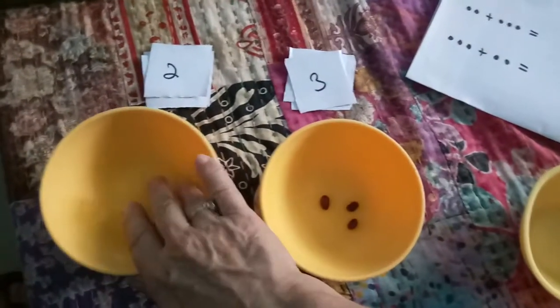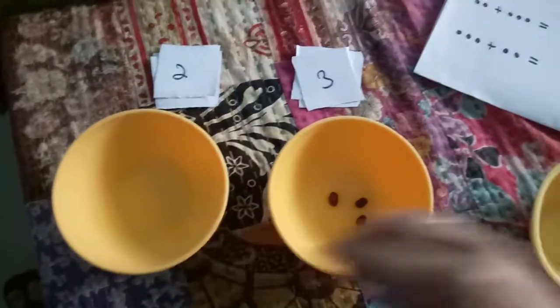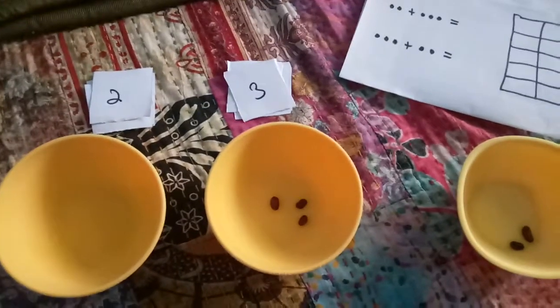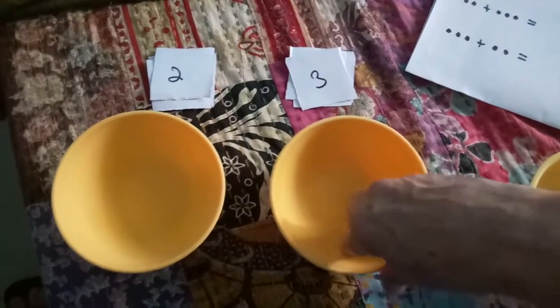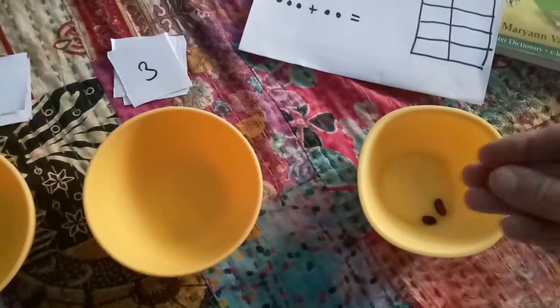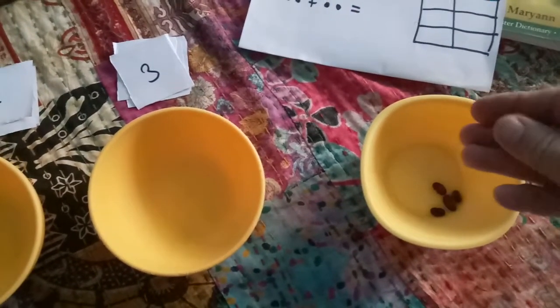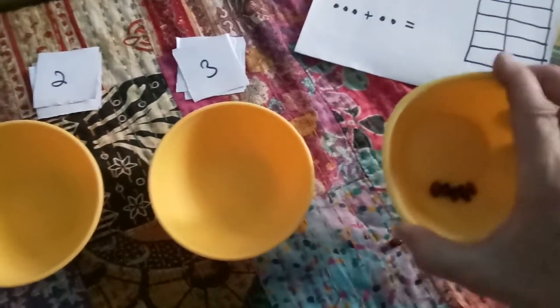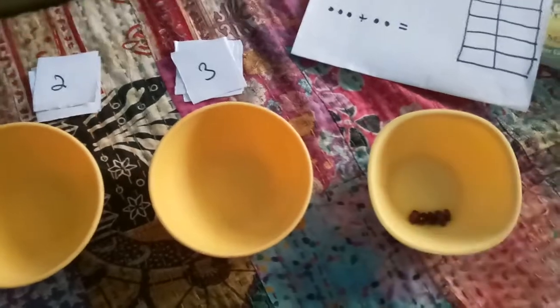So now if I take these 2, 1, 2, and I add 3. So I have 1, 2, 3, 4, 5. So when I added these ones together, now I have 5.